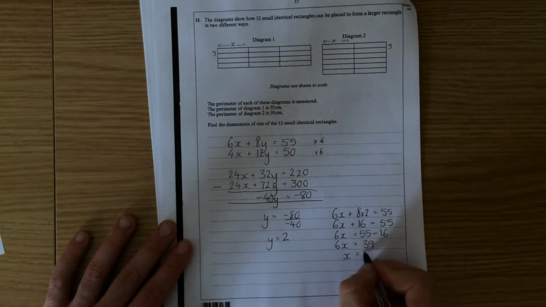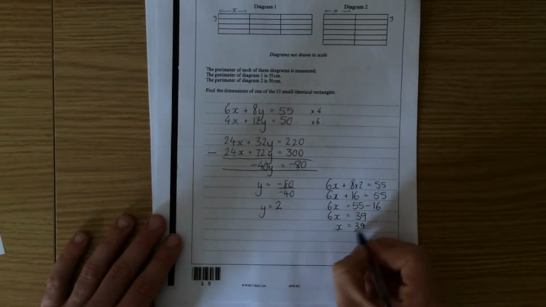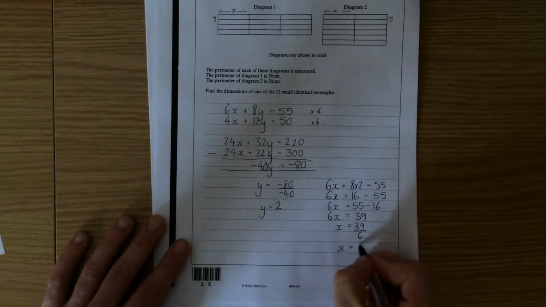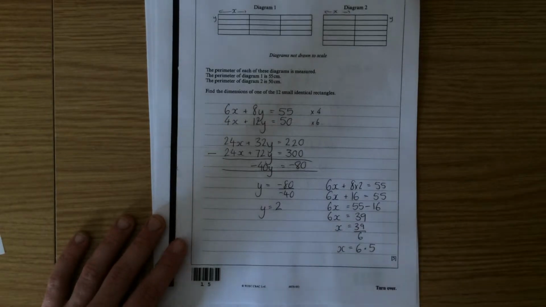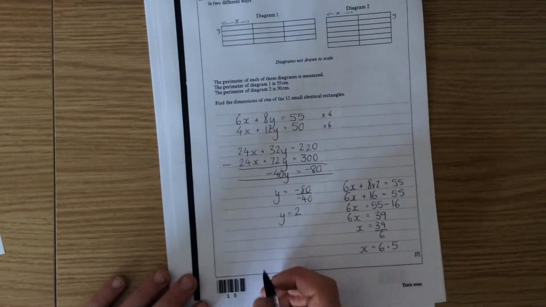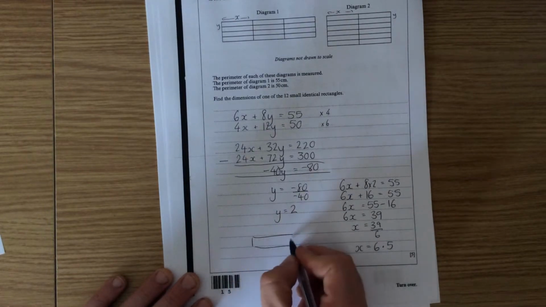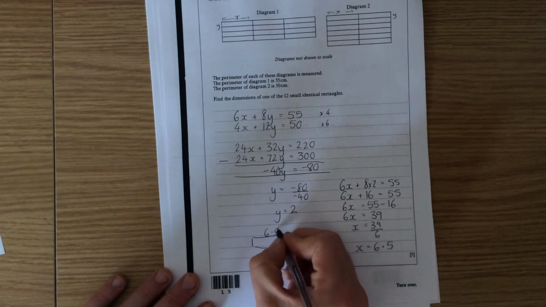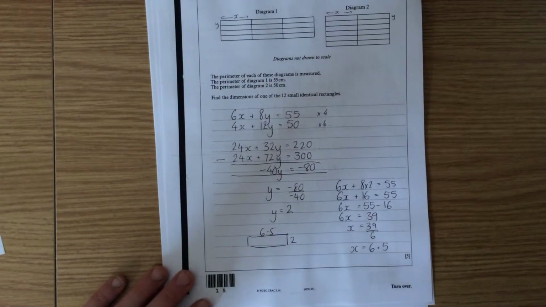So x equals 39 divided by 6, so x equals 6.5. Now they have asked for the dimensions, so just to make sure they're clear, I can work that out. I'm just going to do a quick diagram and say 6.5 and 2 to represent the actual rectangle they're showing.